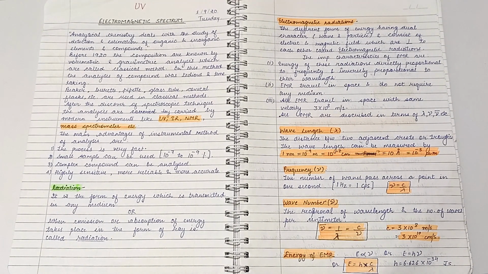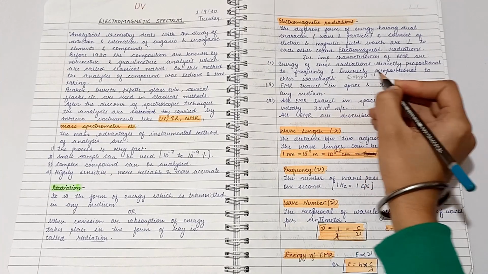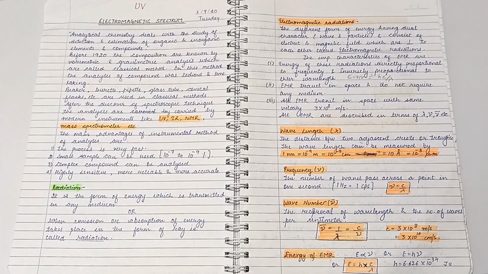The important characteristics of electromagnetic radiations are, as we know, E is equal to h nu, or we can say energy is equal to hc by lambda. Energy of these radiations is directly proportional to the frequency and inversely proportional to their wavelength. Also, electromagnetic radiations travel in space and do not require any medium. All electromagnetic radiations travel in space with the same velocity, that is 3 into 10 raised to the power 8 meter per second, the velocity of light. All electromagnetic radiations are described in terms of lambda, nu bar, that is wave number, etc.